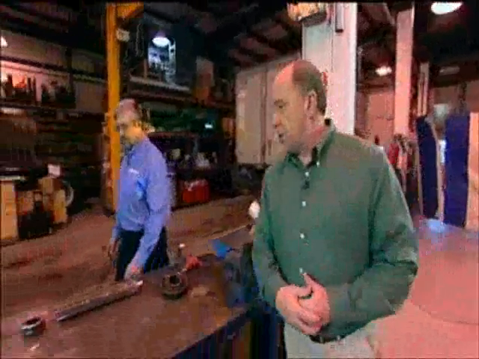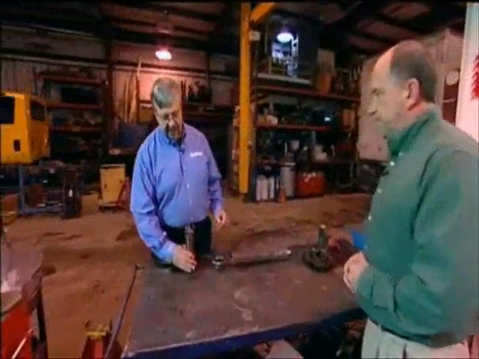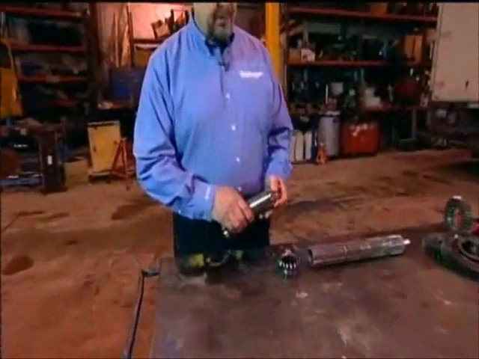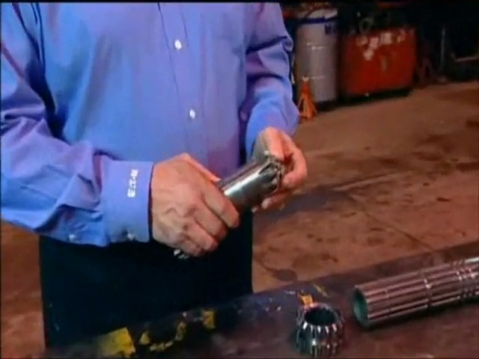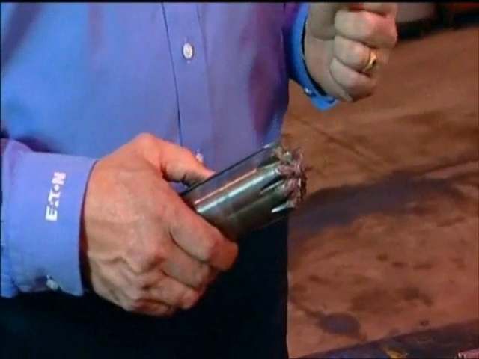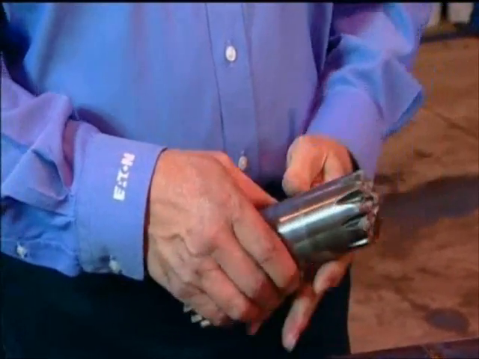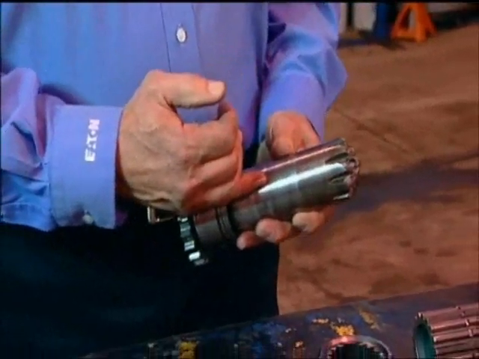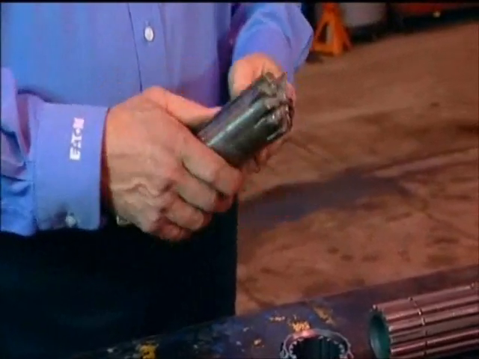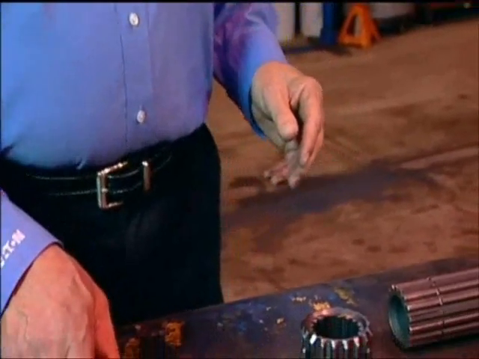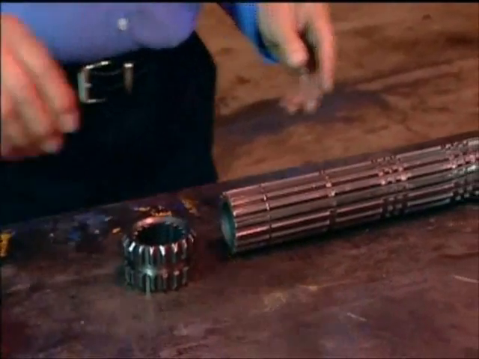Okay, Dale, show us some damaged parts. Sure, Jim. Let's take a look at this input shaft. This failure was more than likely caused when a driver improperly shifted the transmission, trying to force the gear out of synchronization. What can happen is a crack can develop in the shaft, which will ultimately lead to this type of failure. Another example is this main shaft.